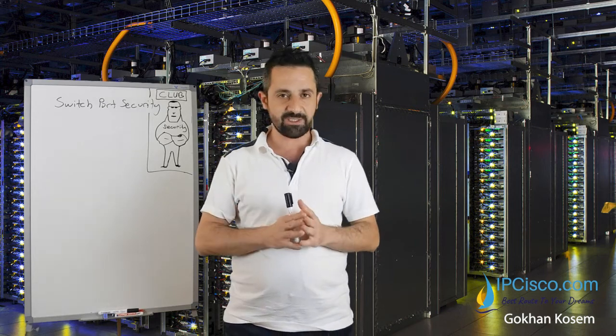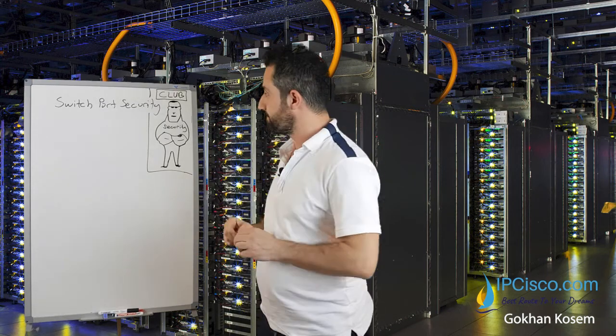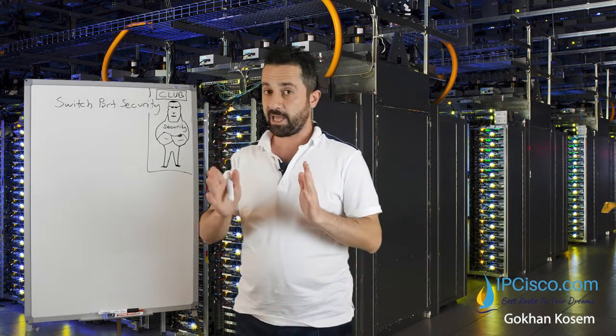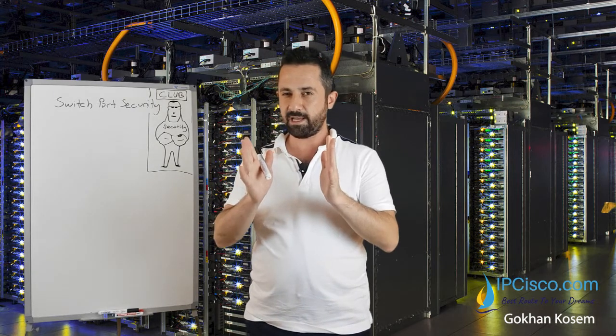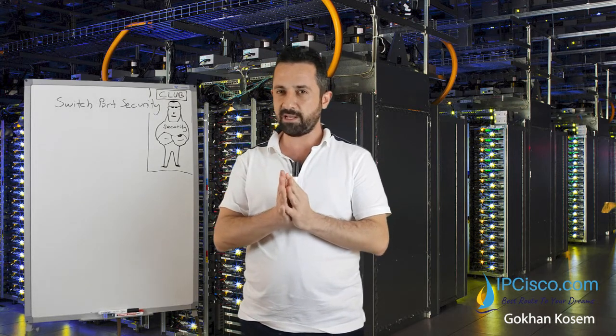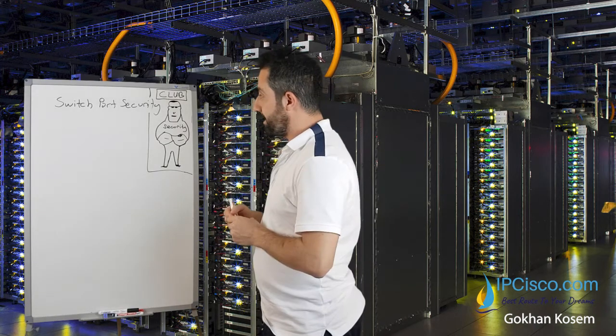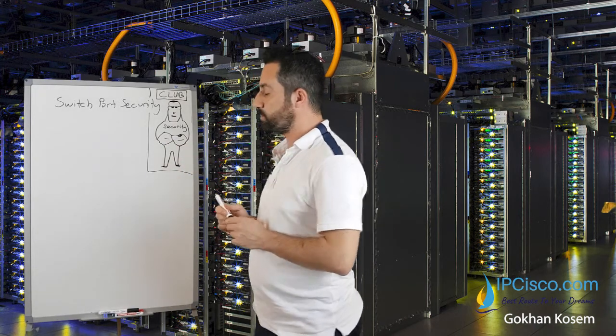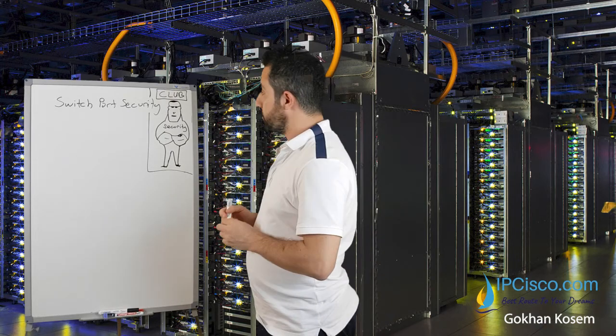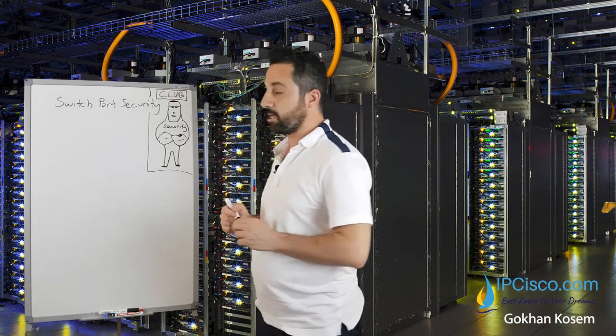Do you know the security guys in front of the clubs? Yes, they have a mechanism. I can check you and determine if you are allowed to access or not. So, here our lesson is Switch Port Security. Switch Port Security works as a club security.